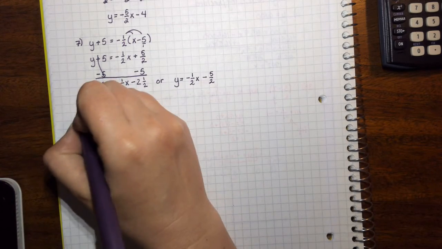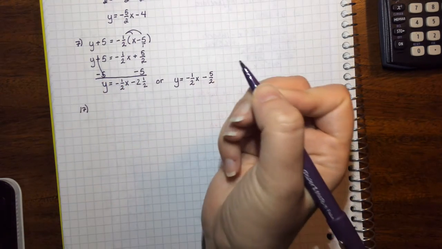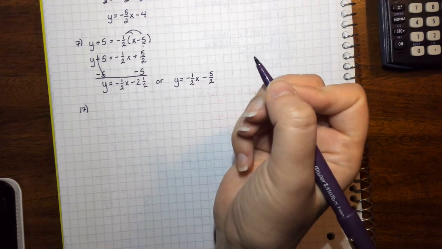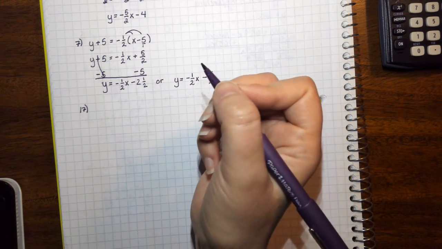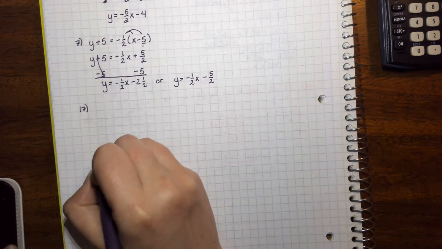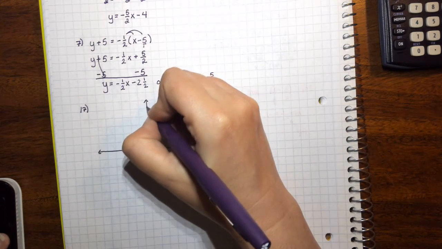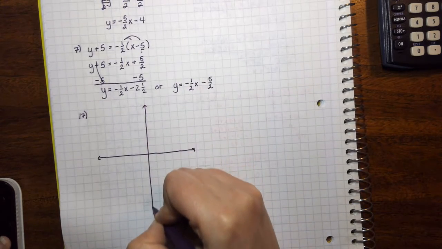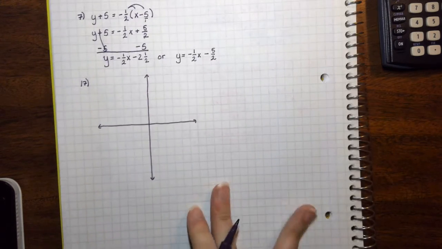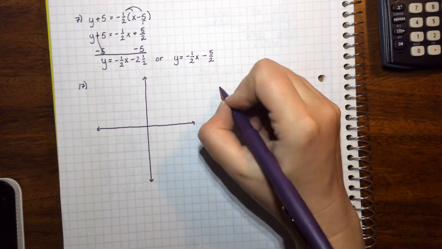Okay, now to number 17. The directions here say solve each system by graphing. This set of directions is new to us, but this type of problem is not. So what I need to do is explain to you what it's doing and what it's asking.